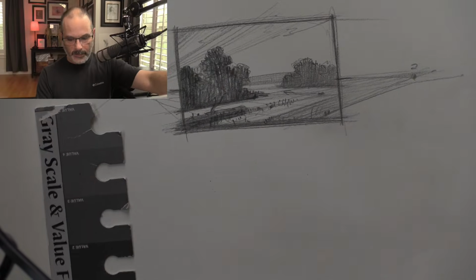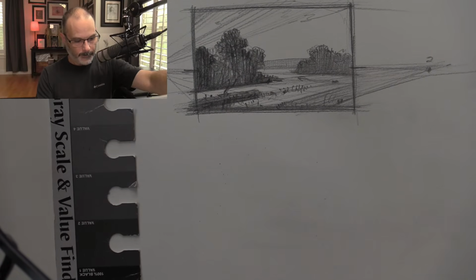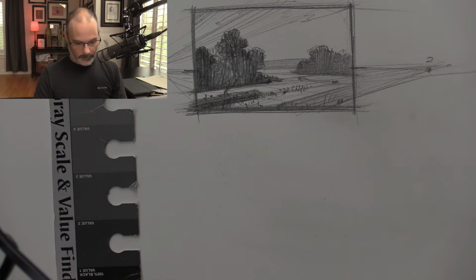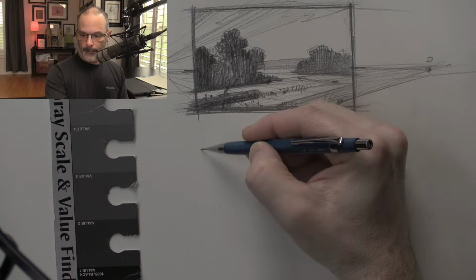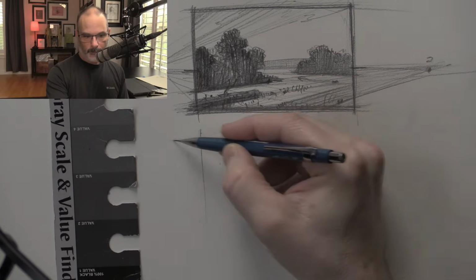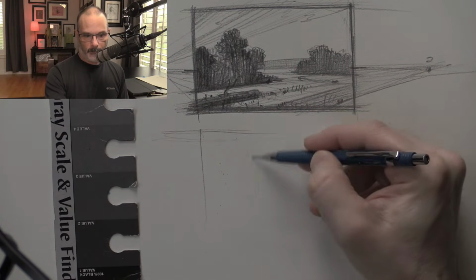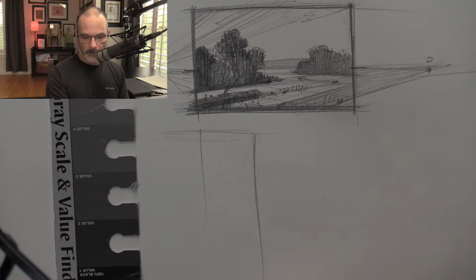Okie dokie. Almost ready to draw. Awesome. I should have done this in Photoshop today. Would have been easier. Let's do a vertical.